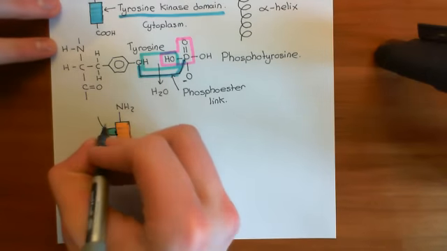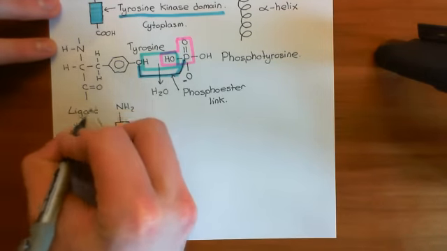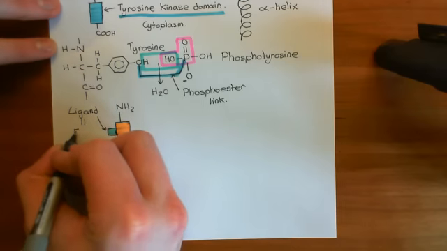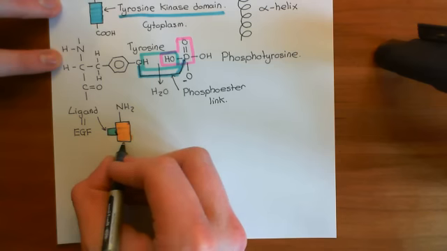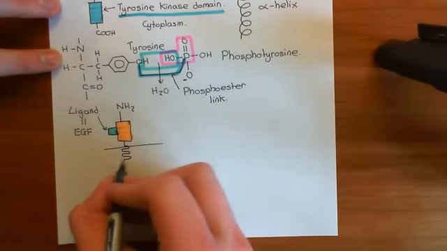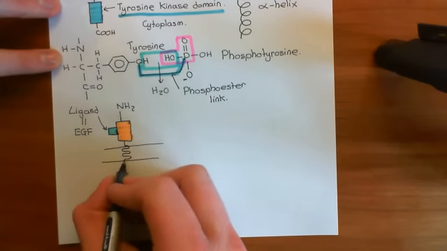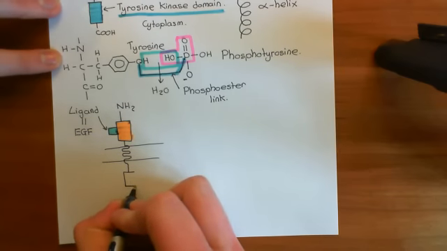If we're thinking of the epidermal growth factor receptor, then clearly this ligand will be the epidermal growth factor, but for other receptor tyrosine kinases, there will be other ligands. Then we've got our membrane spanning alpha helix here, which is straddling the membrane, and then on the cytoplasmic side, we have our tyrosine kinase domain.